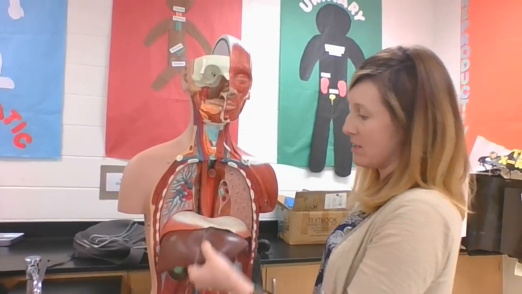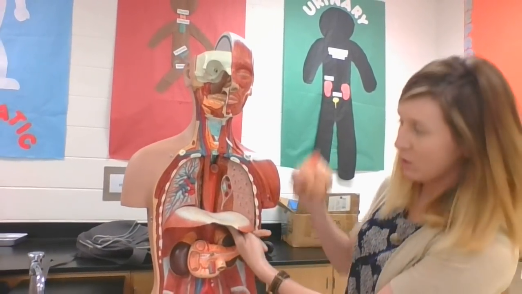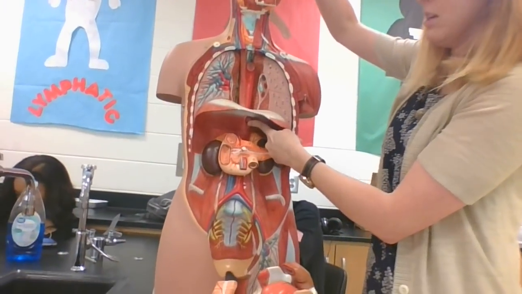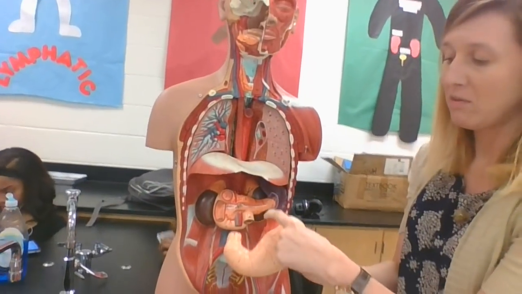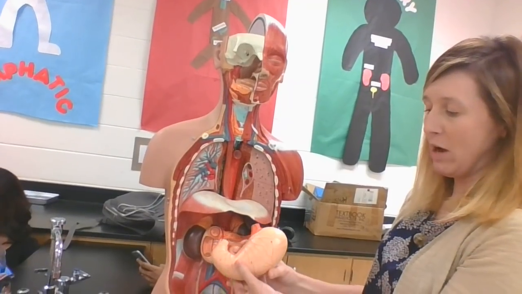And when we look at that, that's going to be our lower esophageal sphincter. We can see it down here where it connects, and we can also see that it's at the top of the stomach there. So the lower esophageal sphincter. This here is the stomach, the next route for food.